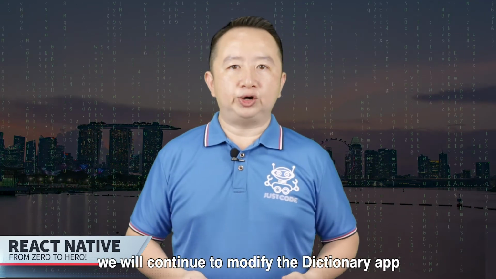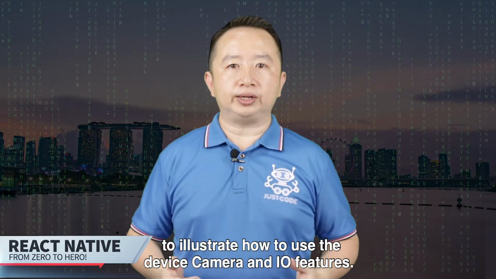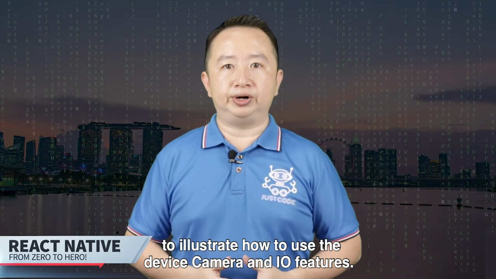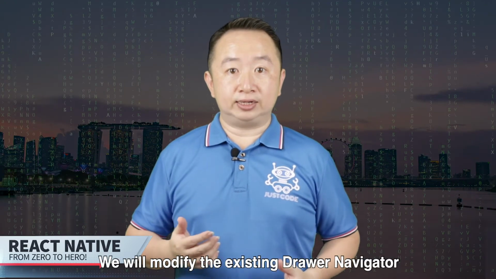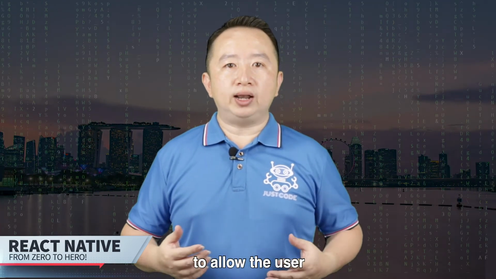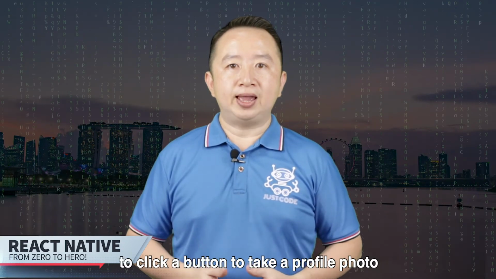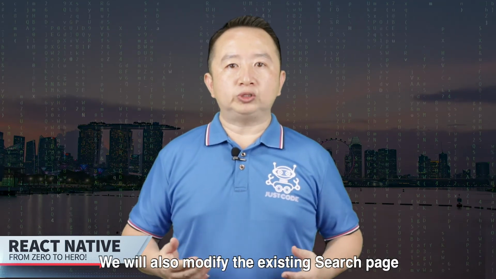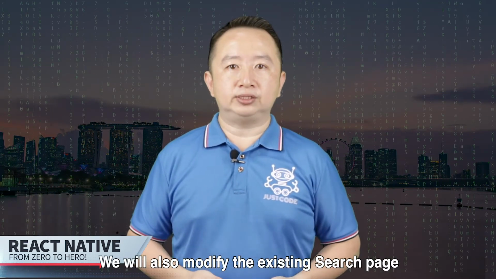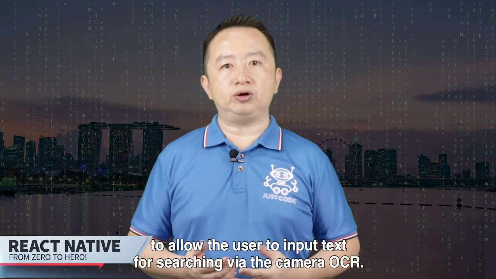Today's tutorial, we will continue to modify the dictionary app we had created in the past tutorial to illustrate how to use the device camera and I/O features. We will modify the existing rover navigator to allow user to click a button to take a profile photo and save the photo in the device storage. We will also modify the existing search page to allow the user to input text for searching via the camera OCR.